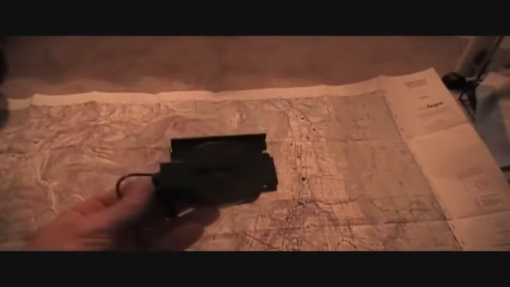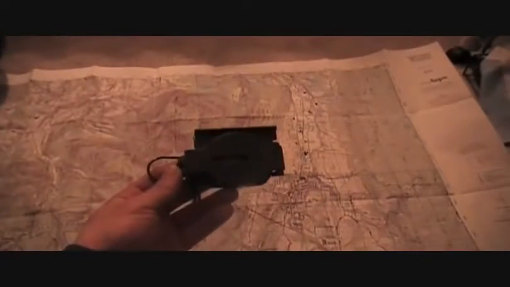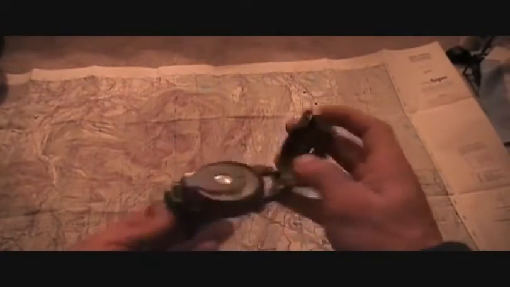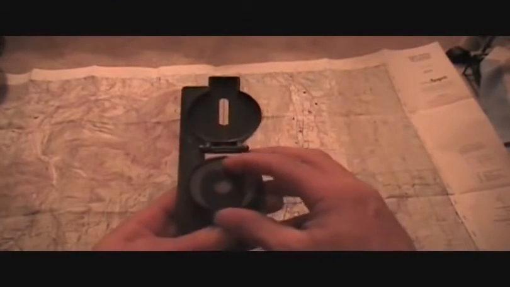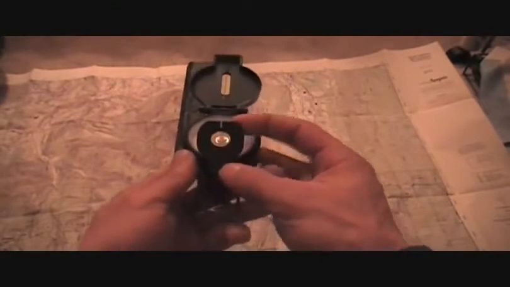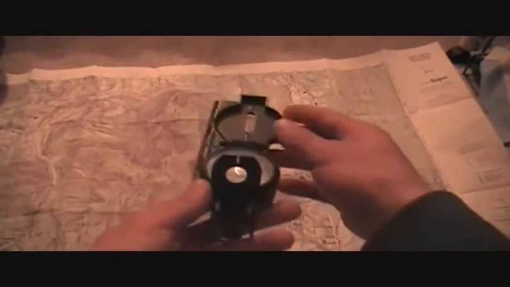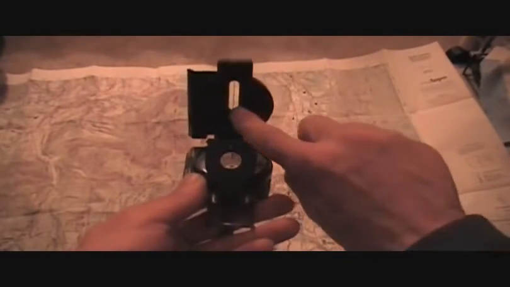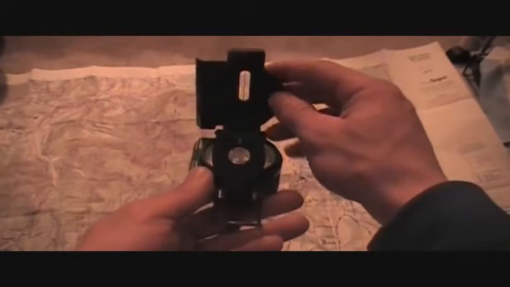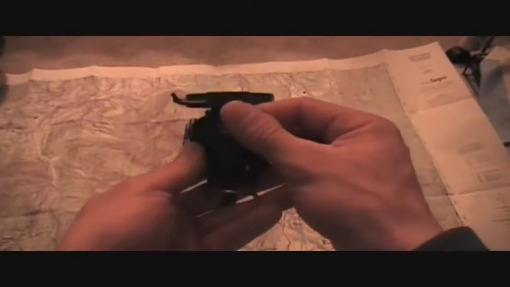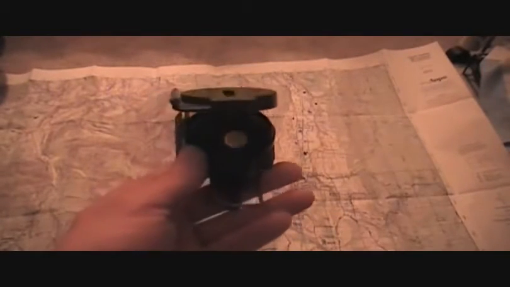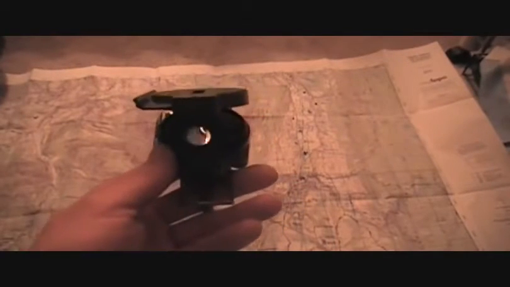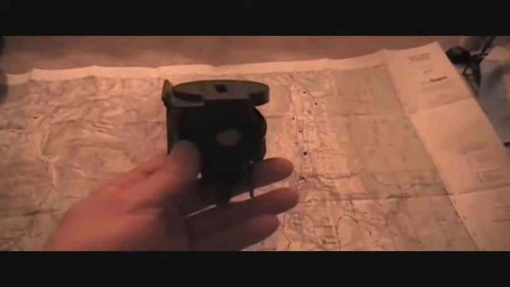Last but not least, I have my military style Kaminga compass. I'm not sure how good the video is going to pick this up, but it's got the eyesight. This folds down. It's got the line inside for shooting azimuths. You can just fold this down. There's a couple different ways to shoot azimuths, and again, that's going to be in a later video, so we won't touch on that now.